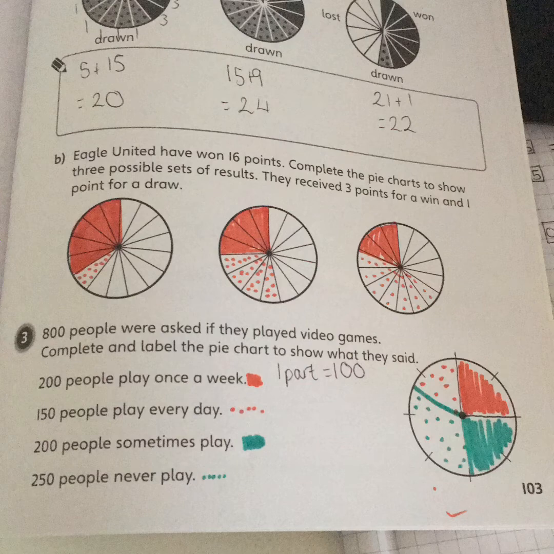200 people sometimes play, so I've done that in green. So again, that's another 2 parts. And then you're left with 150 people and 250 people. Well, if one part is 100, 1.5 parts is 150, which is the dotty orange. So 250 would be 2.5 parts, which is the dotty green. Well done if you got those right.